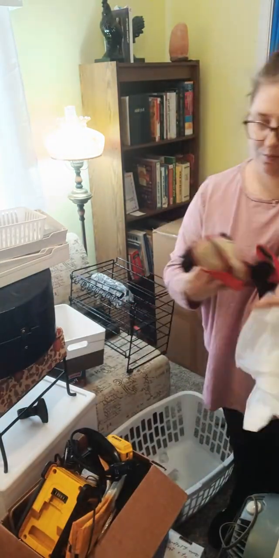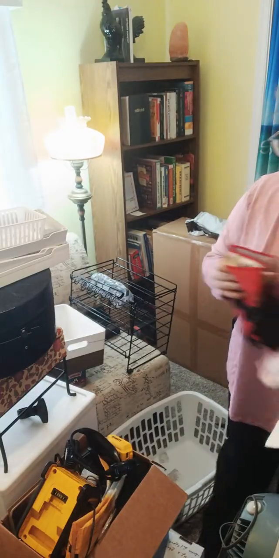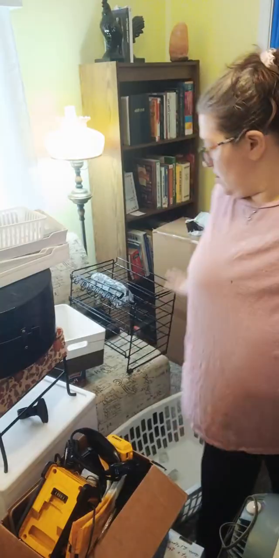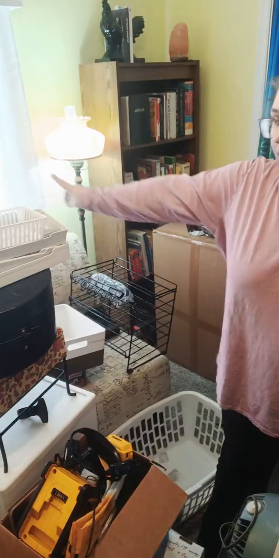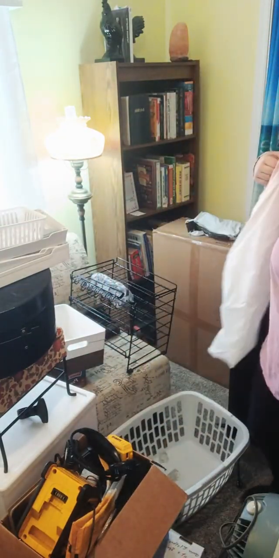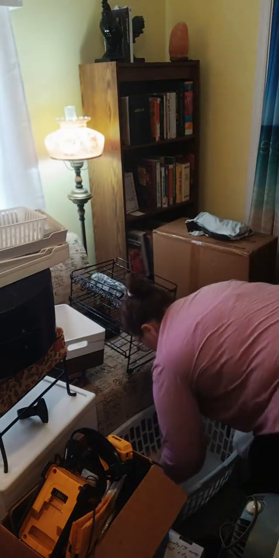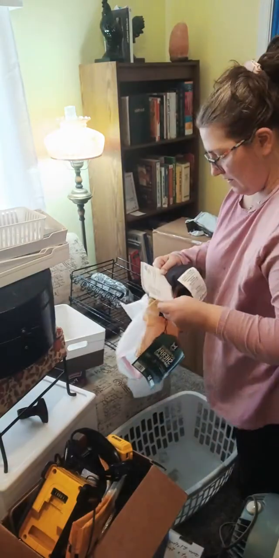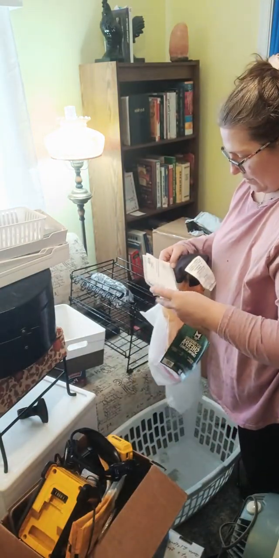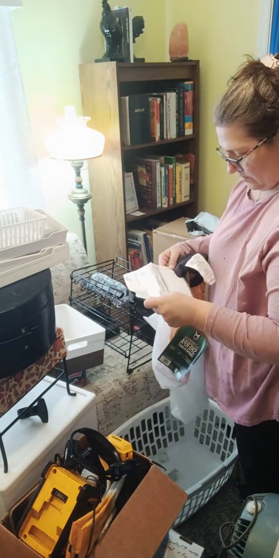We got some good work gloves. I know he's gonna need those, so we're gonna do that. So what I'm doing is I'm working my way from this end all the way around over here. So we're just doing it a little bit at a time. Right, State Street.